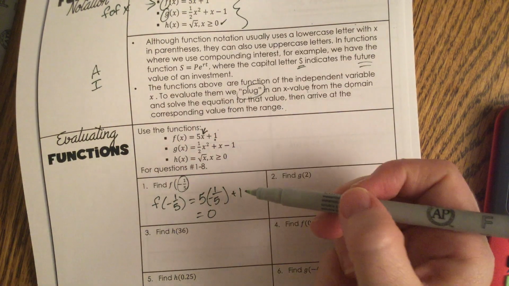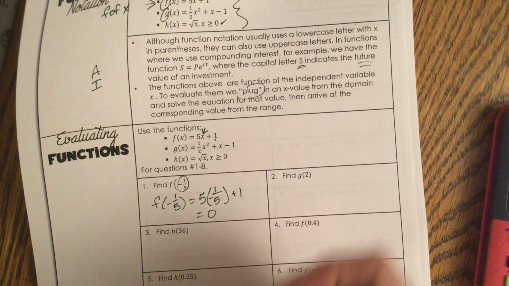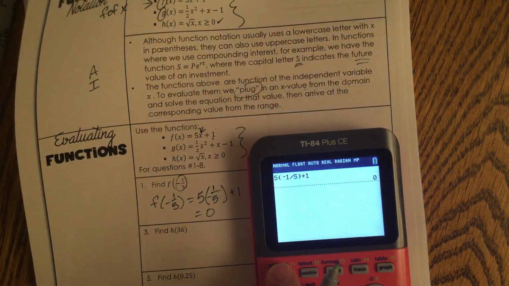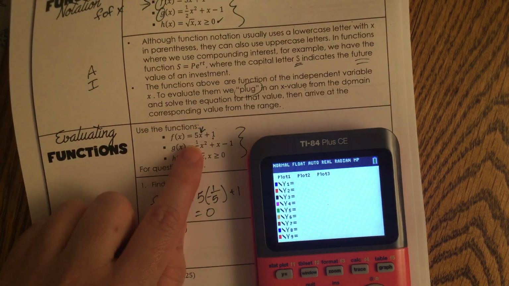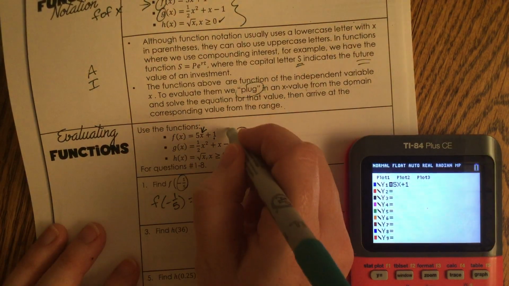Okay? Now, we have several problems that are using the same 3 functions. So another way we can do this is we can enter the function 5x plus 1 into y1.